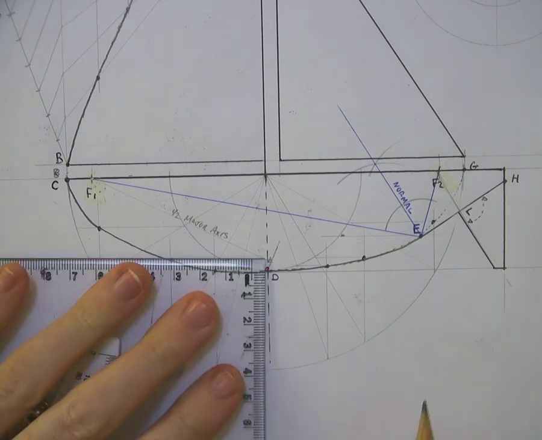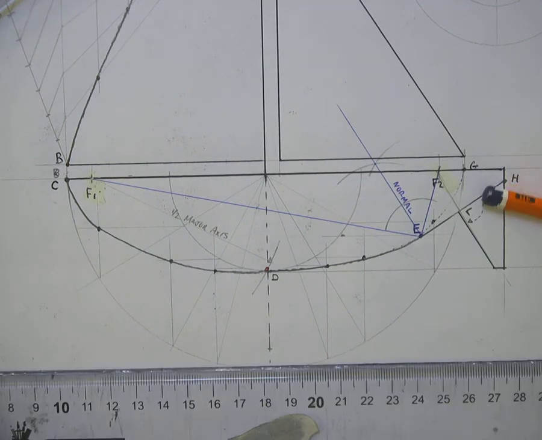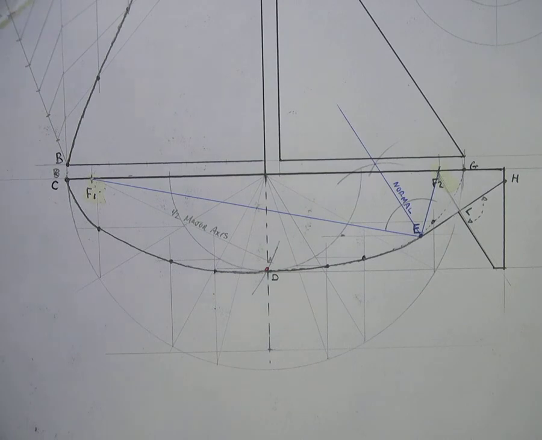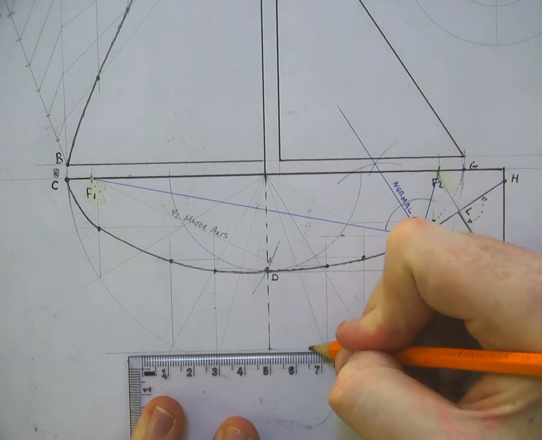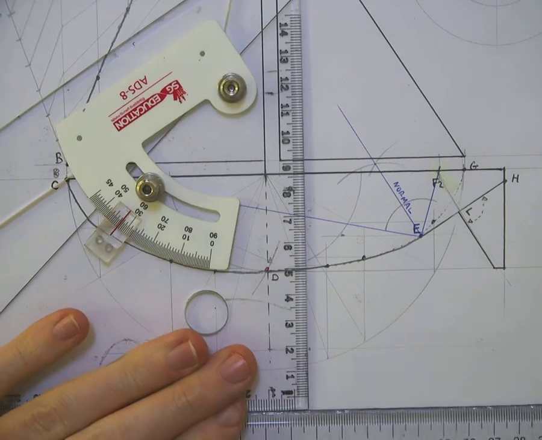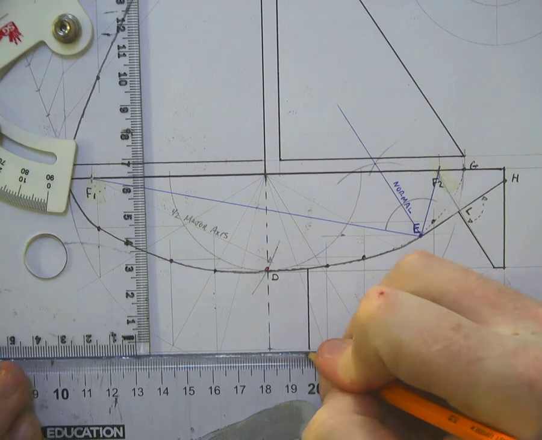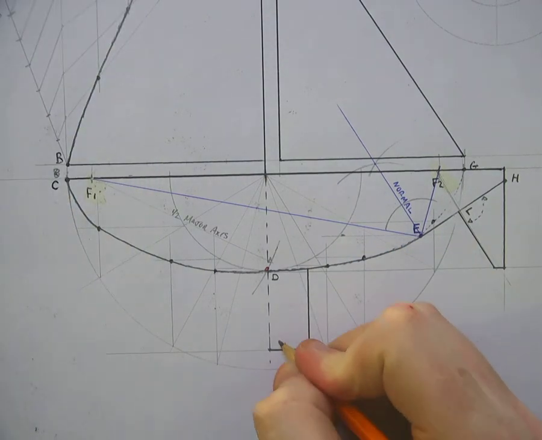So I measure down 30 here. Suppose I might just do a light construction line here across, and I measure out 15 here. That point there is L.